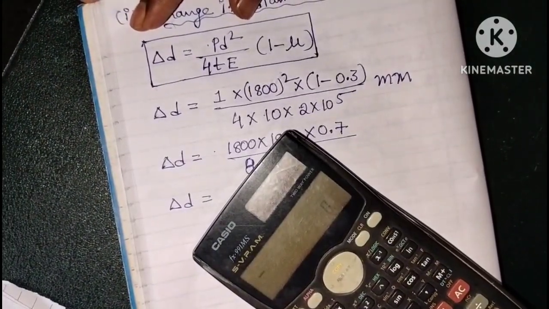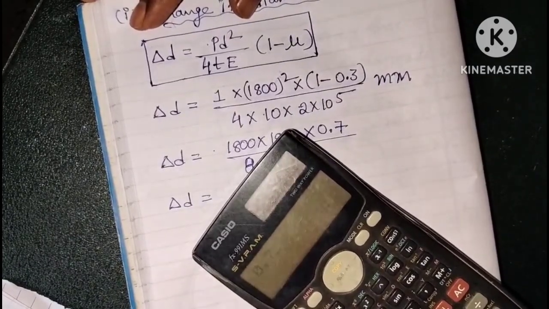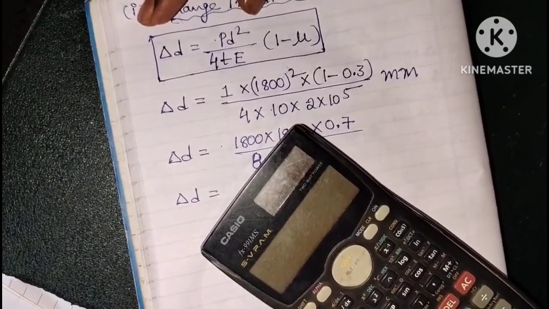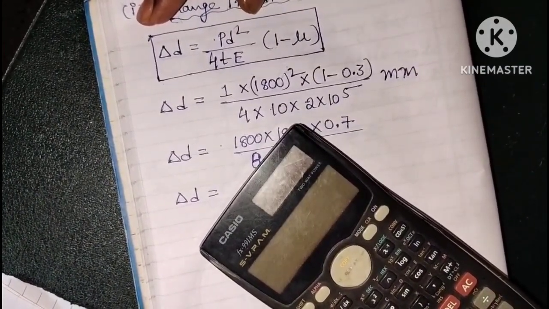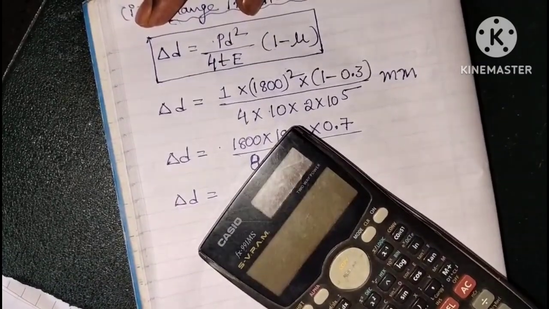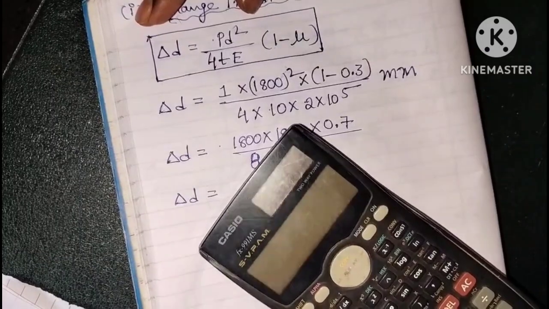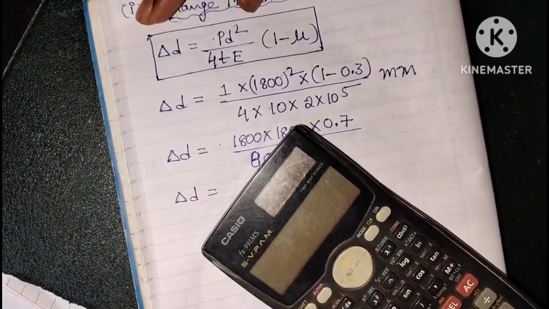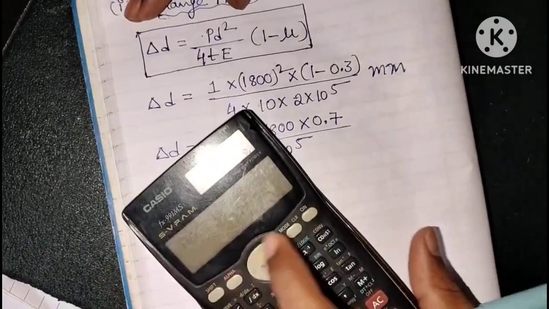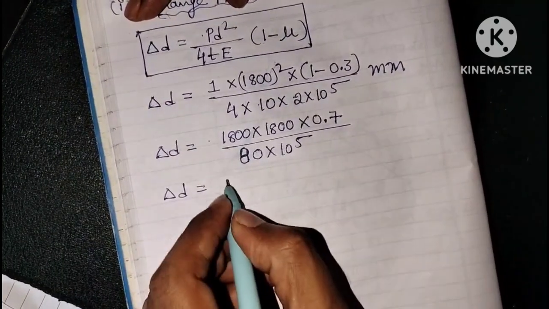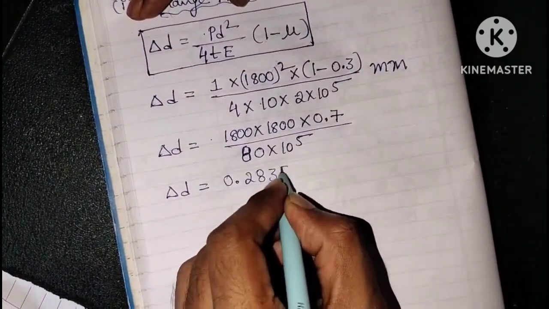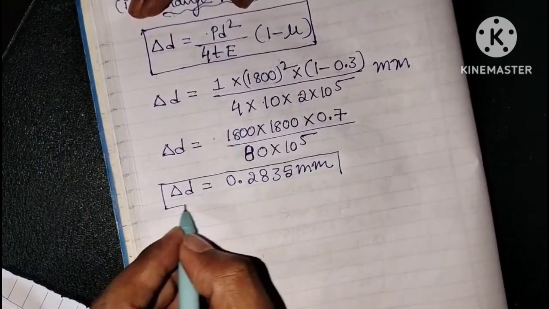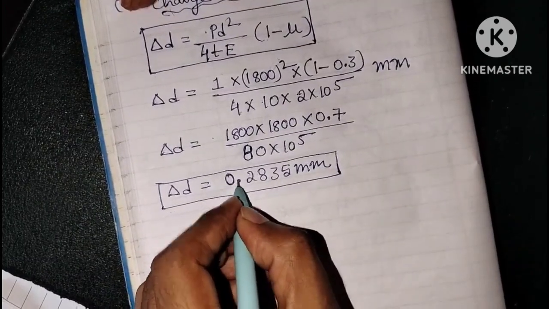Okay, so 0.7 into 1800 into 1800 divided by 80 into 10 power 5. So the answer is 0.2835 mm. This is the answer for change in diameter. So the change in diameter we got is 0.2835 mm.